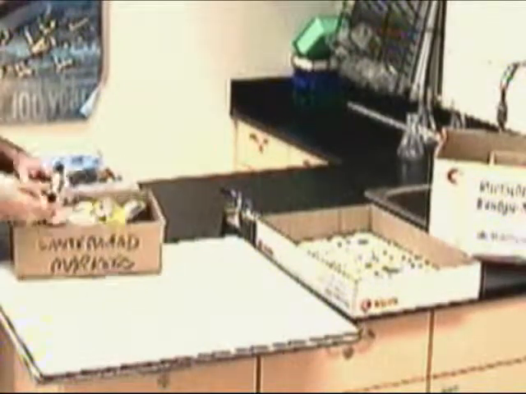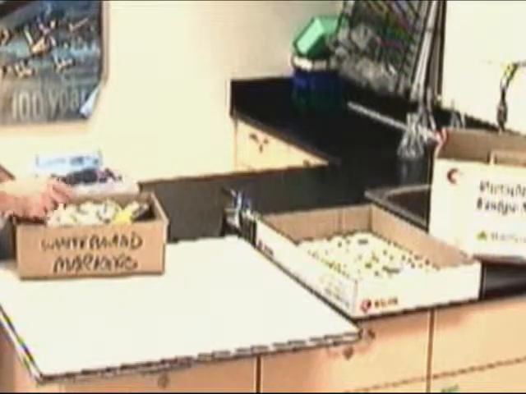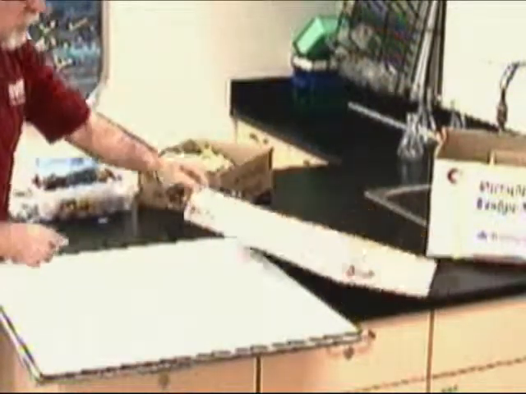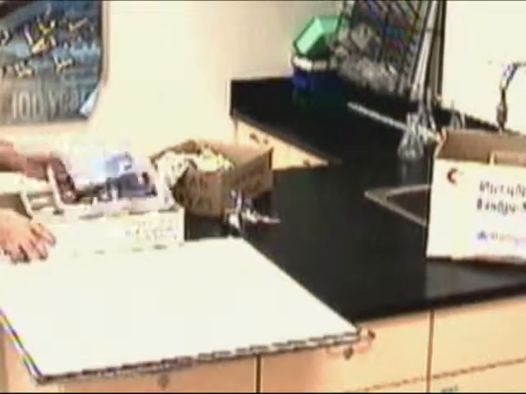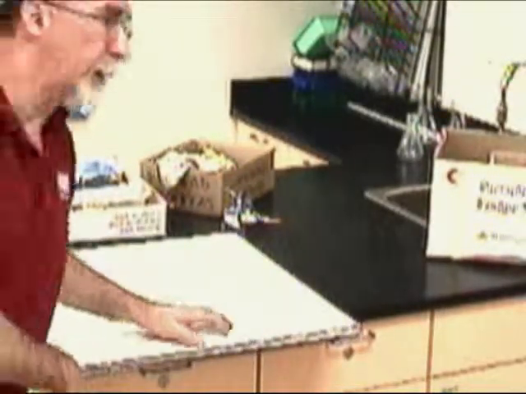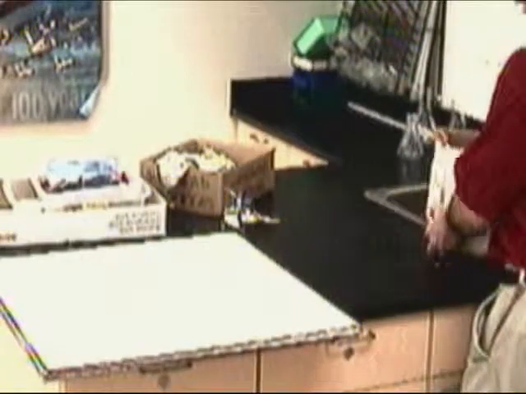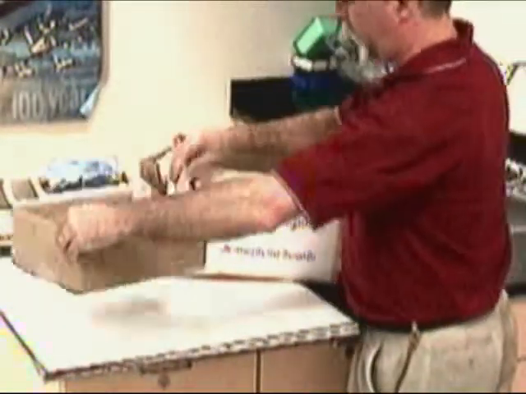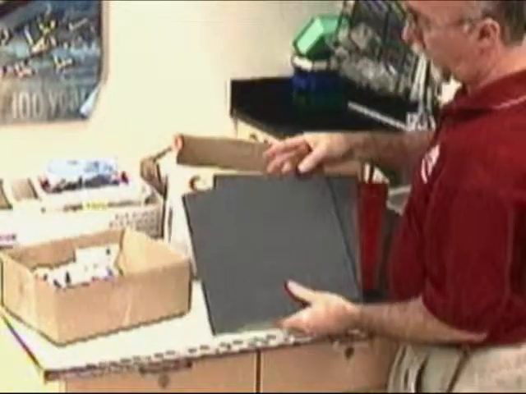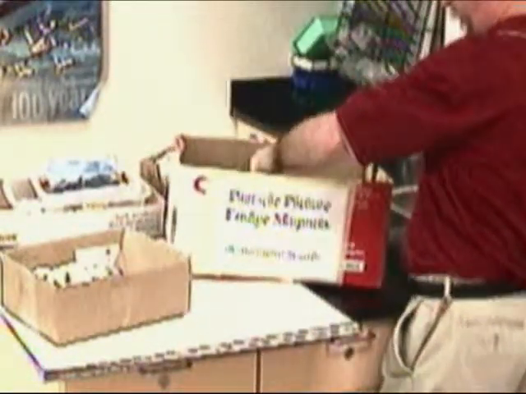Make sure you read the instructions. I tell you how to fill these things up and recharge them. There's some chips. And there's a stack of whiteboards. And lastly, I've got a box with all of our fridge magnets. And we've got our fridge magnets here.